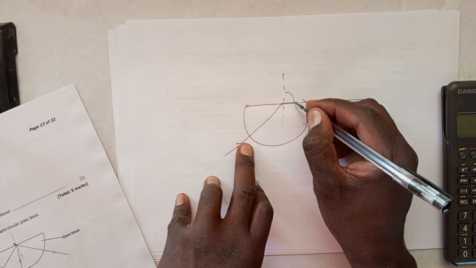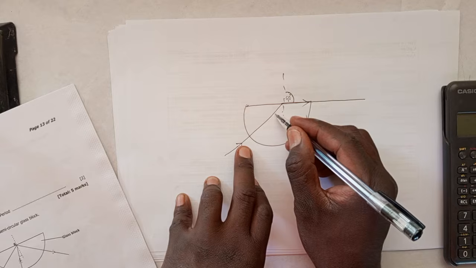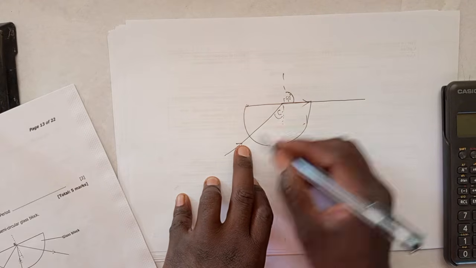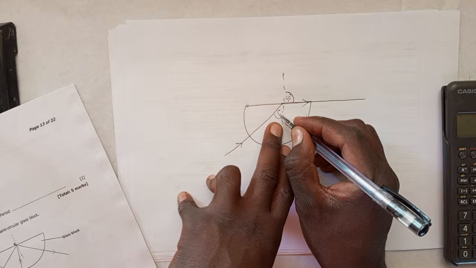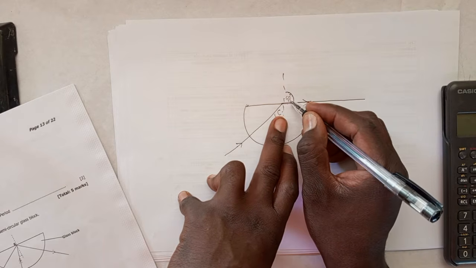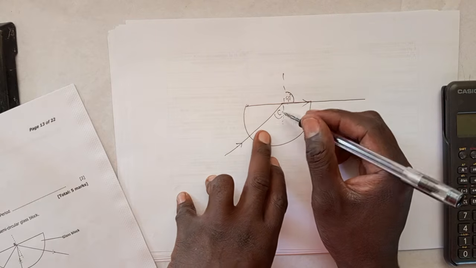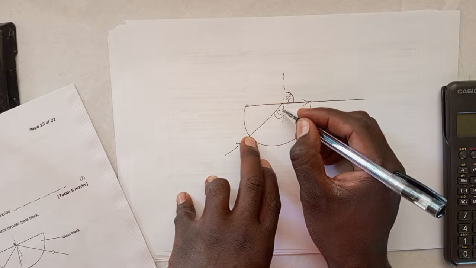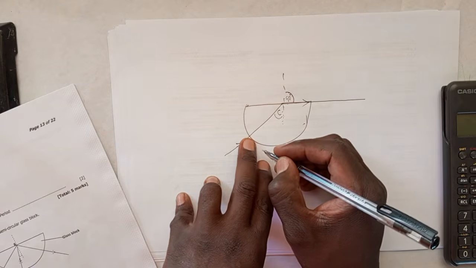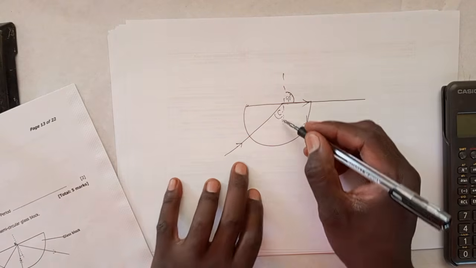So this angle of refraction is 90 degrees, and this is the critical angle. So that is what a critical angle is.